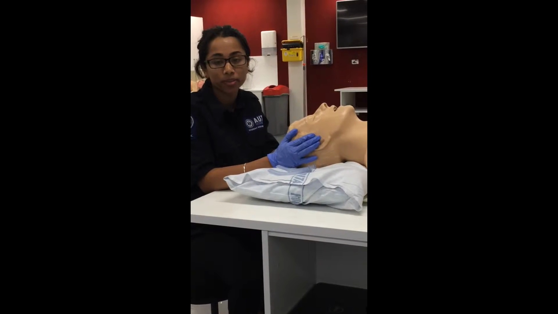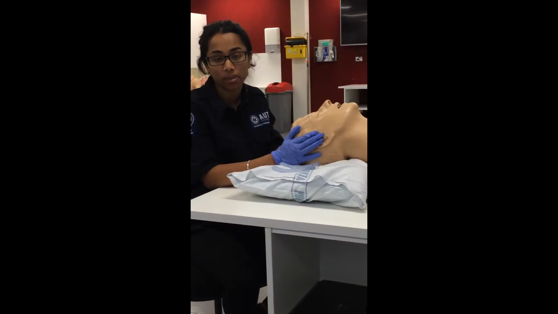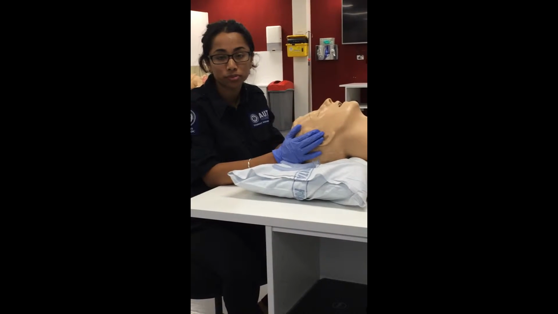Another form of airway management is a nasopharyngeal airway, using an NPA. You measure the NPA from the nostril to the mandible.